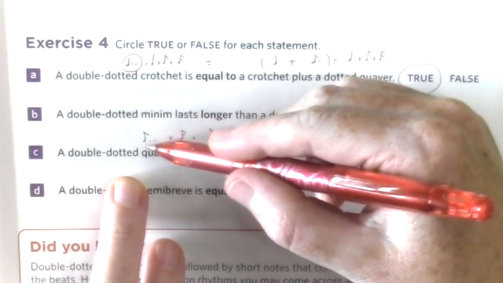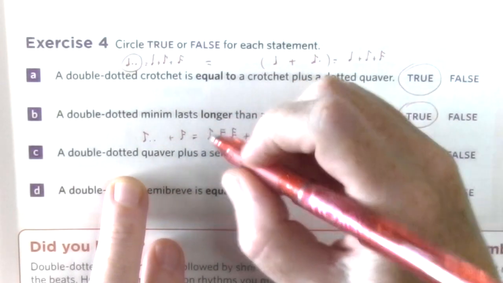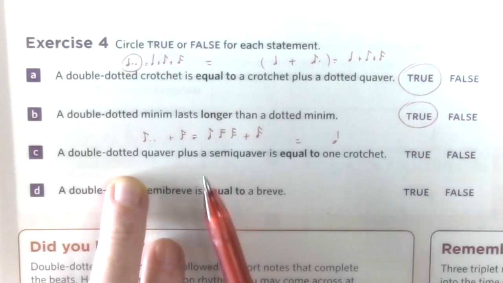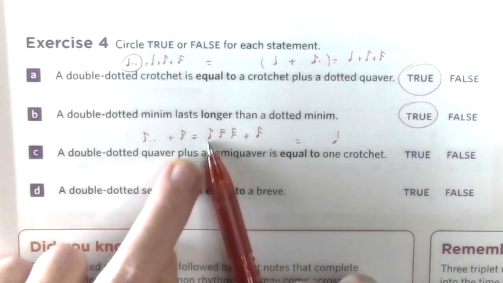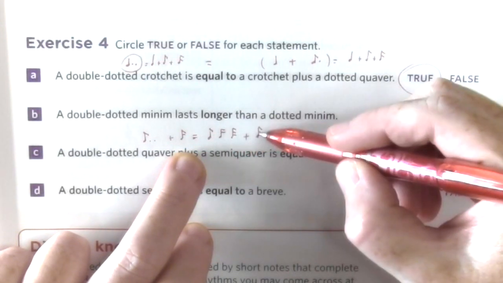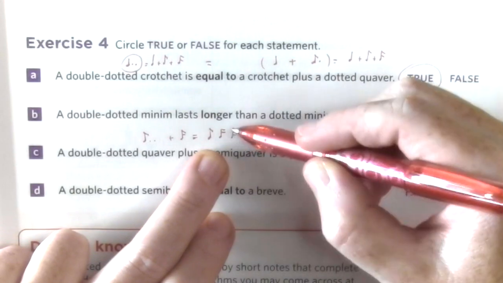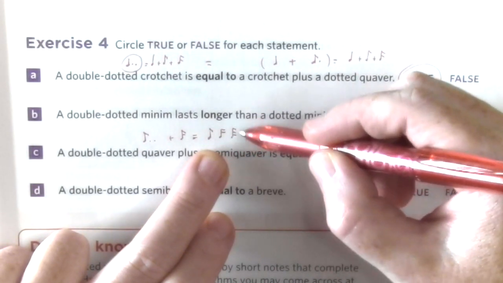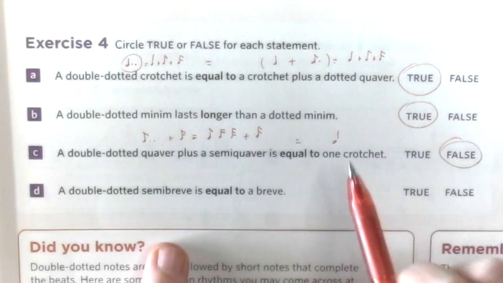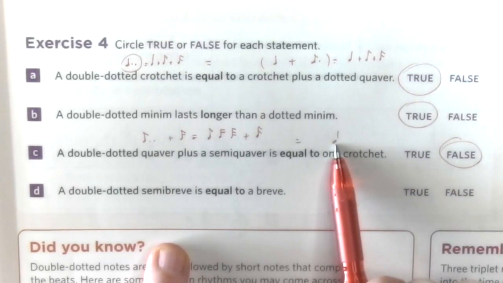Okay, this is the meaning of this. Plus this semiquaver here. Now 1 quaver and these 2 semiquavers are already equal to a crotchet. So this note is additional. And this is false. They are not the same. This is longer than this.